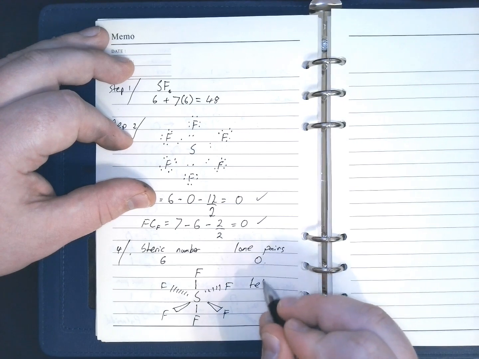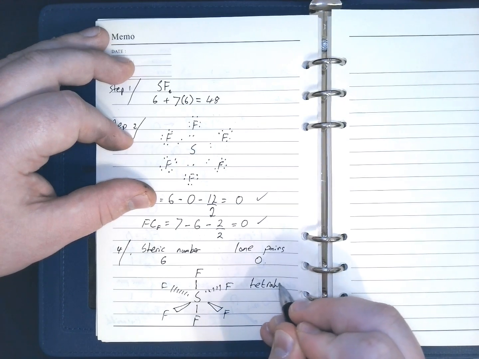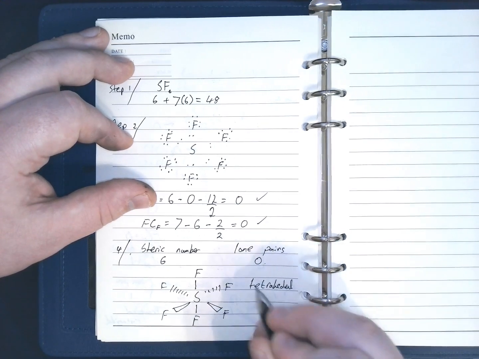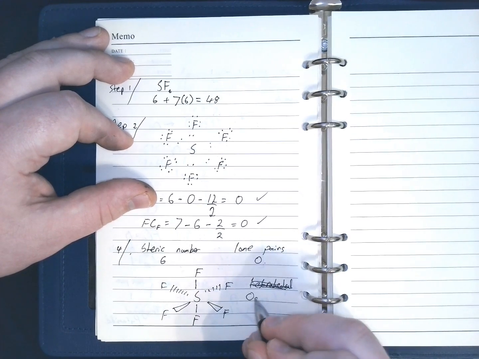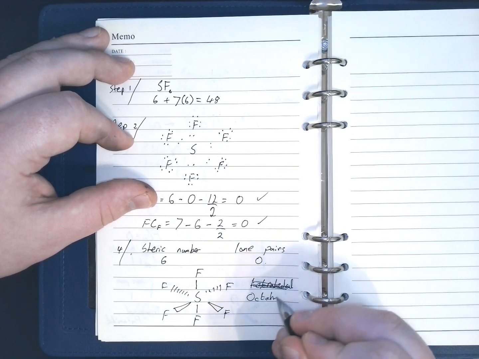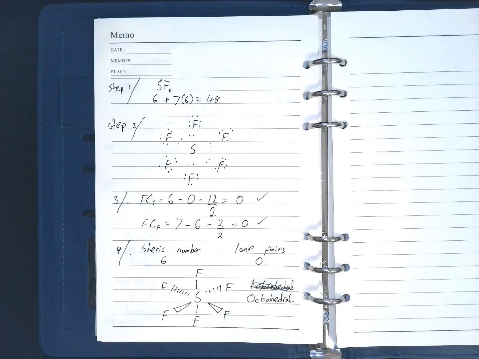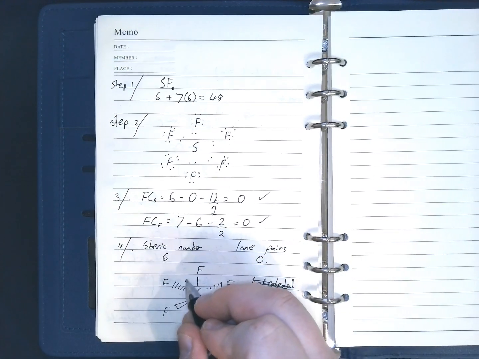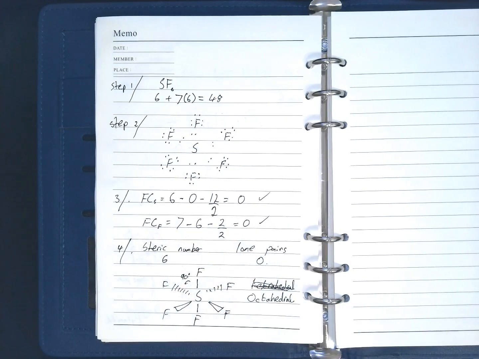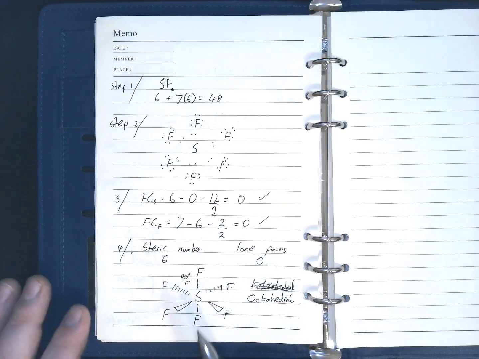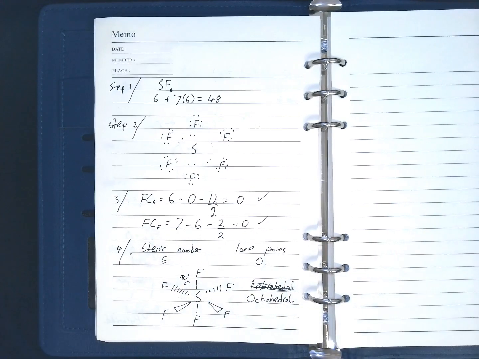And of course we can also label this, oh sorry, no, that's octahedral, isn't it? Octahedral, there we go. So this one is octahedral, and each of these has about 90 degrees between them. Okay, so if you are asked to put the degrees in, you can say 90 degrees here.